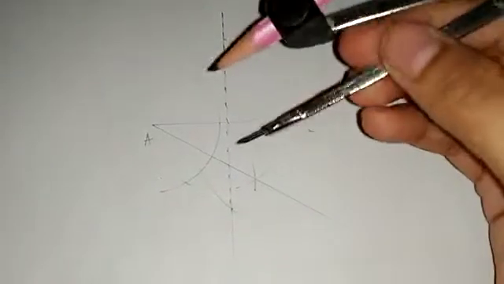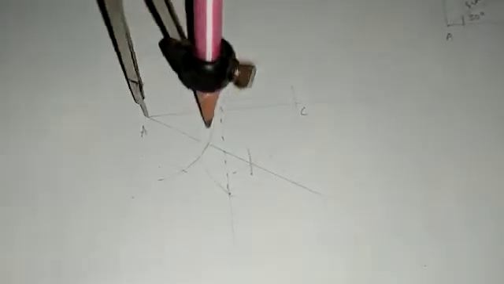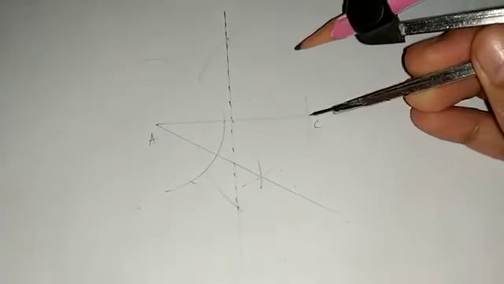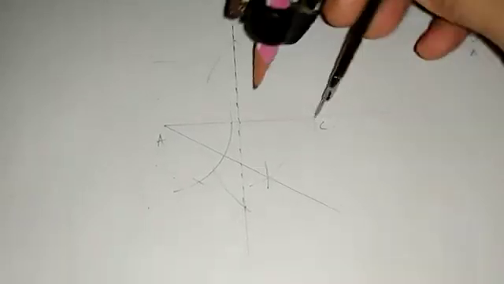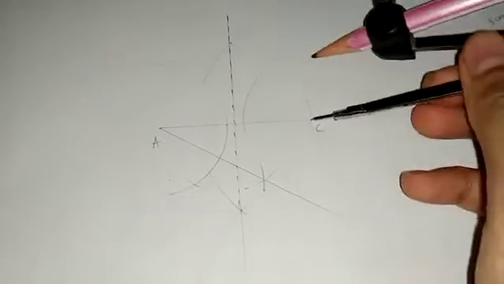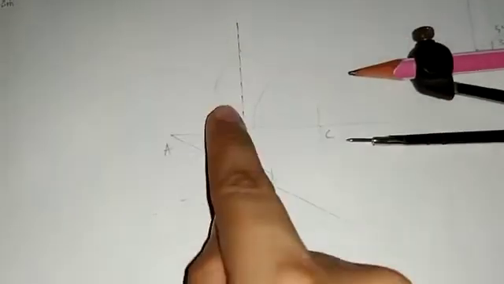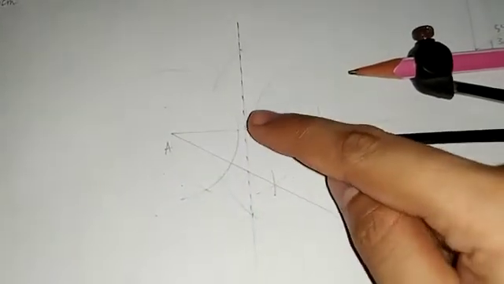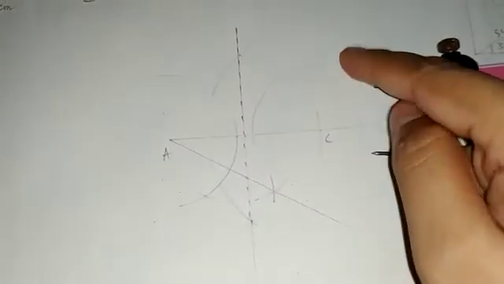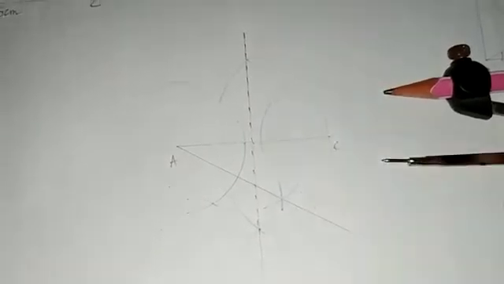Just take the same arc you have drawn here, and draw this same arc putting the needle at C on the top. The same arc we have drawn, just draw the same arc here, but you have to put the needle here.